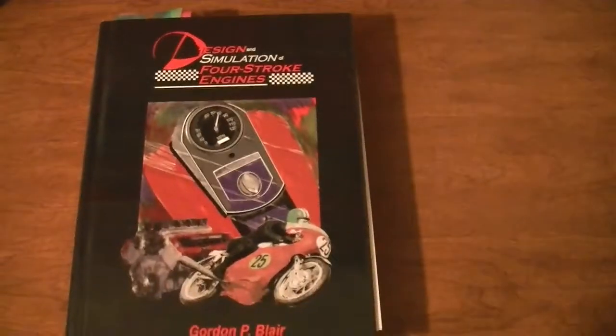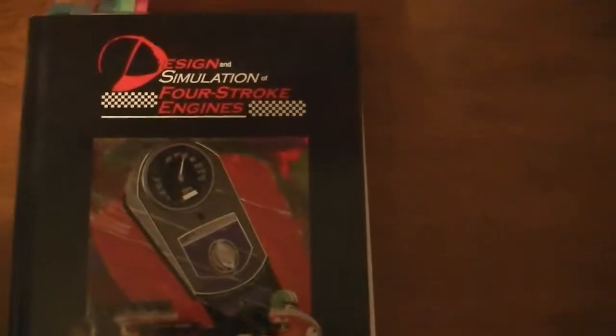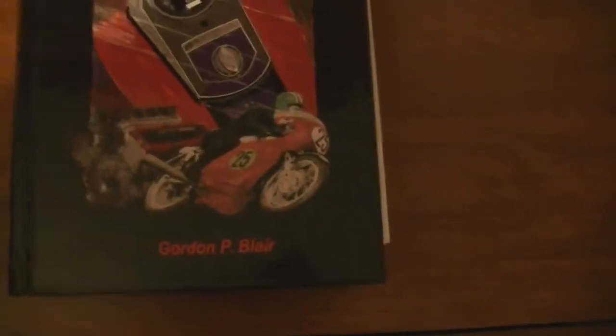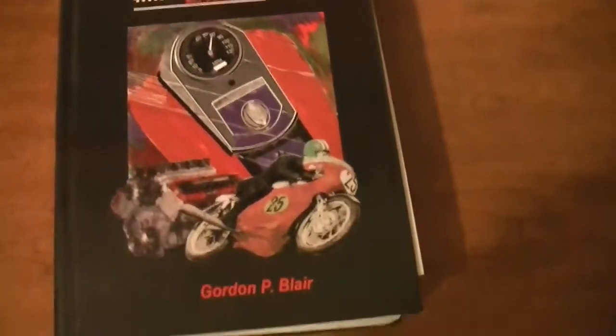Okay, getting into a little bit more modern book. This is Design and Simulation of Four-Stroke Engines by Gordon P. Blair. This came out in, I think, 1999, if I remember right. I think I bought this pretty much right around the actual release date of it.